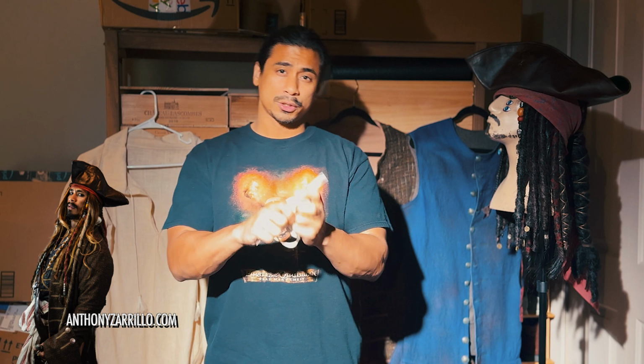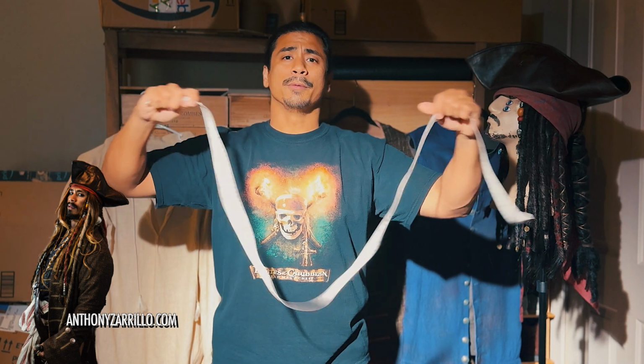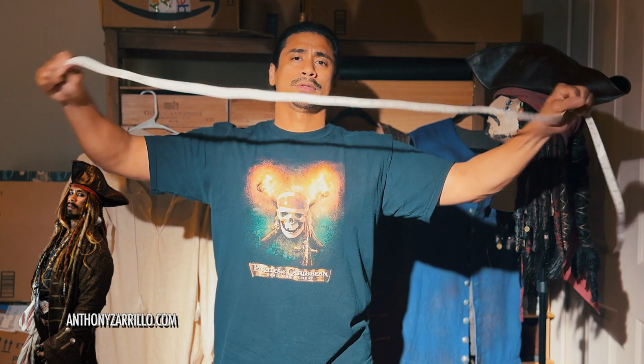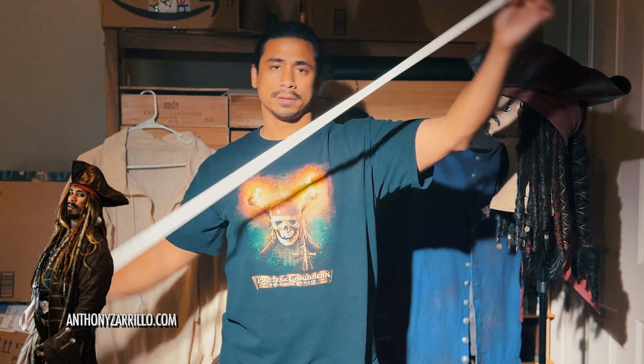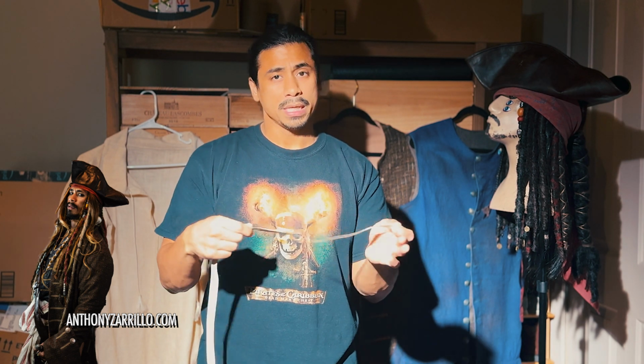Alright, so we're going to start by getting a flexible fabric tape. Right now, this has all the measurements on it. I'm going to want all the measurements in inches, so this way it's easier for me and for you.